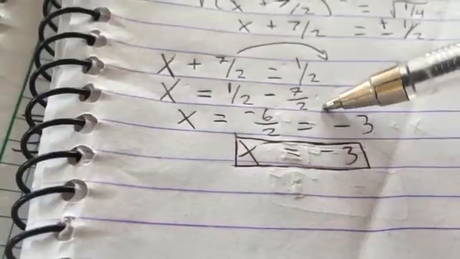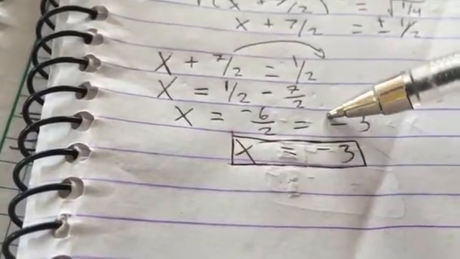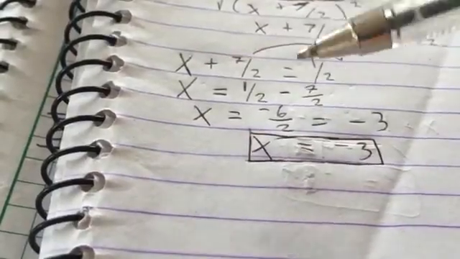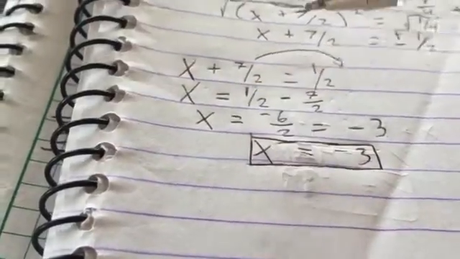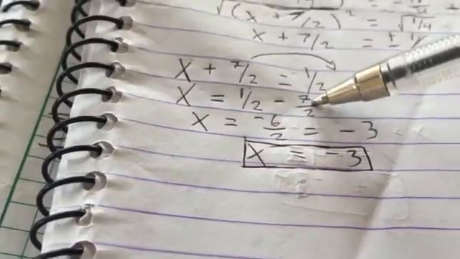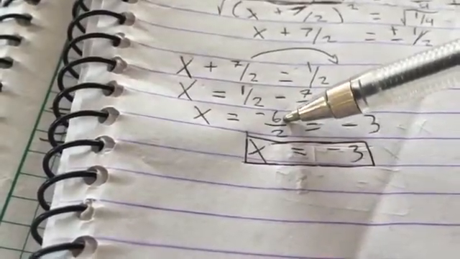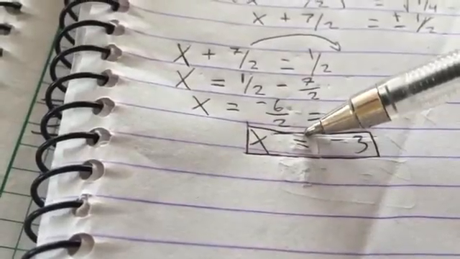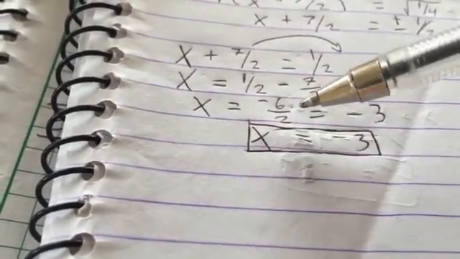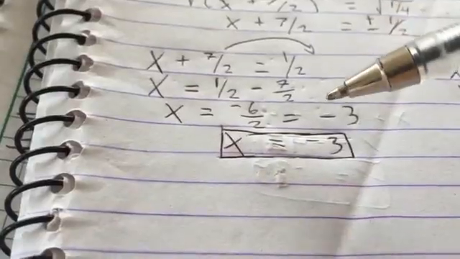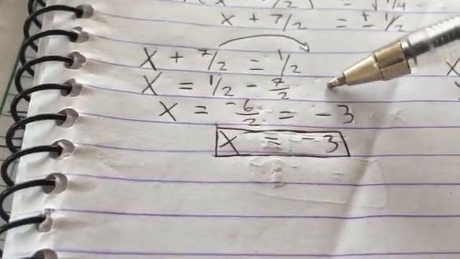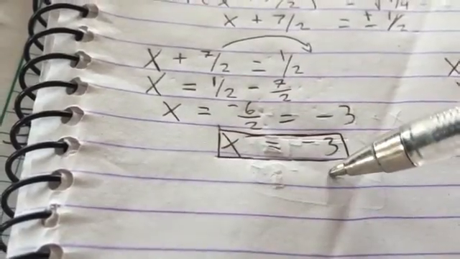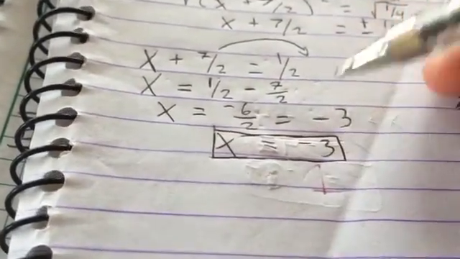They're similar fractions because they have the same denominators. So x equals 1 minus 7 equals -6. So -6 over 2. Since 6 is divisible by 2, you just divide that and you get -3. So x equals -3. That's the first x.